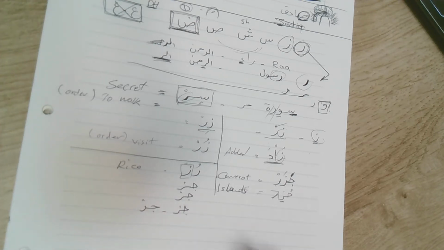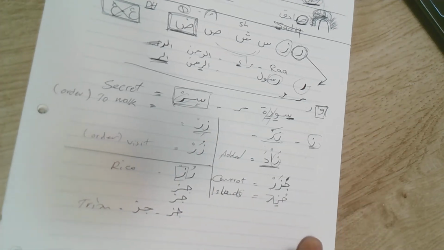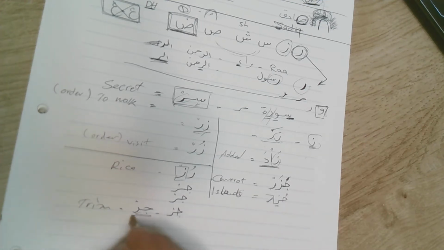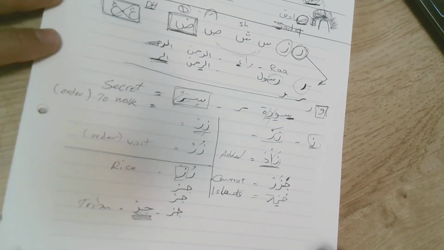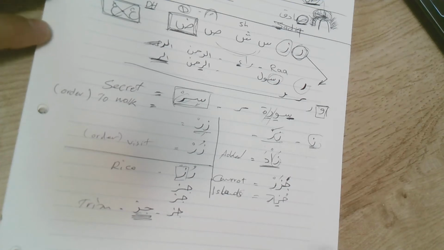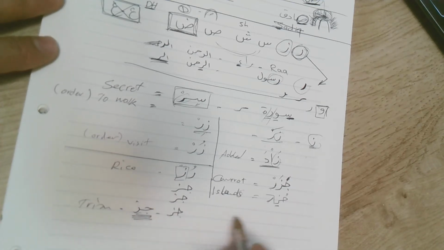Jaz is to trim. Jazza al-ashub, for example, trim the grass. They use jazza. Yes, so we finish with zai.